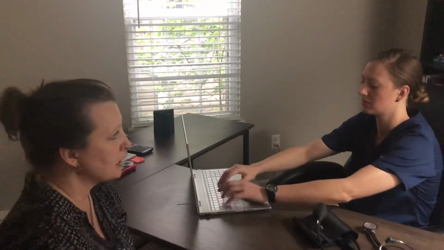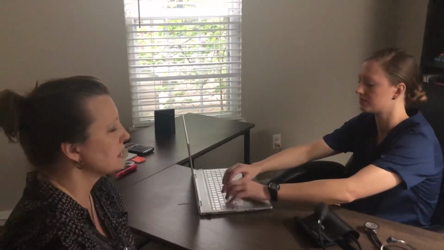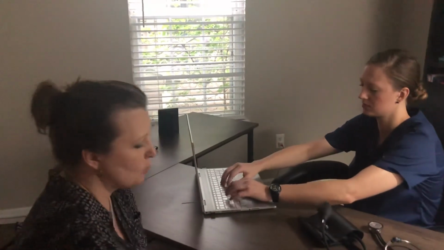How is this affecting things at home? Kind of the same. Things like getting clothes out of the dryer, making the bed, things that involve weight bearing and bending, I've really had to brace myself and do different movements to try and keep it from starting to hurt more again.